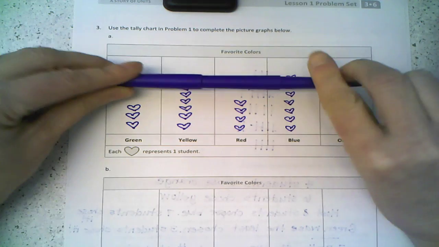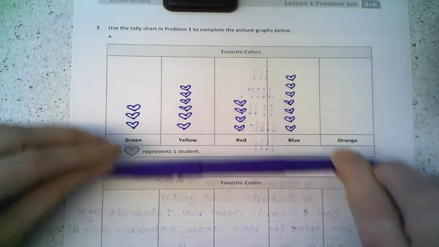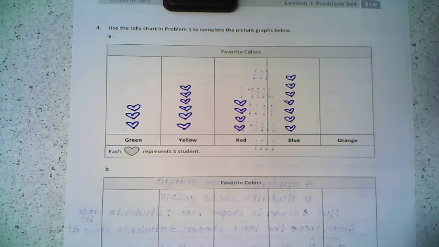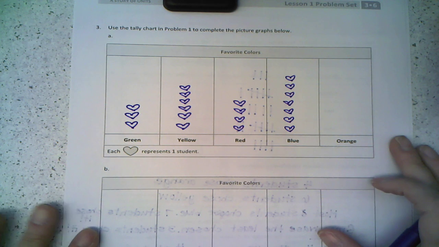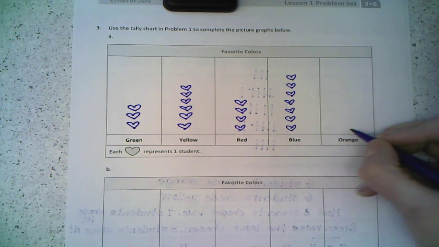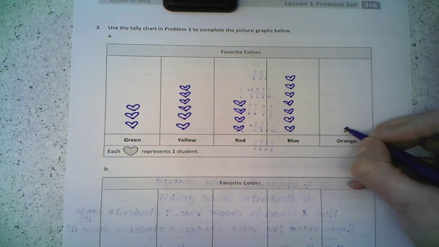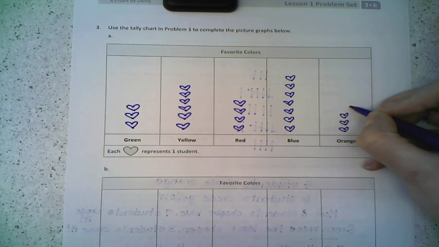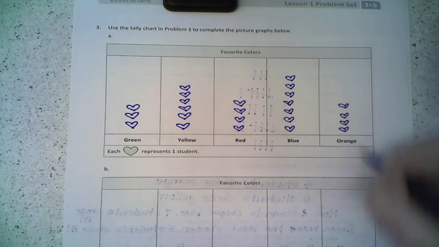See how my 6th heart kind of matches up? I made this one a little bit higher, but they're pretty much the same. That's what we're looking for when we're making a picture graph. Okay, and orange also had 4. So let's do 4 on orange. 1, 2, 3, and 4.